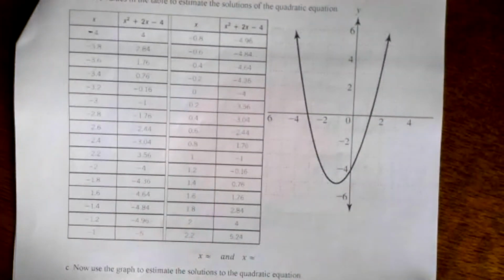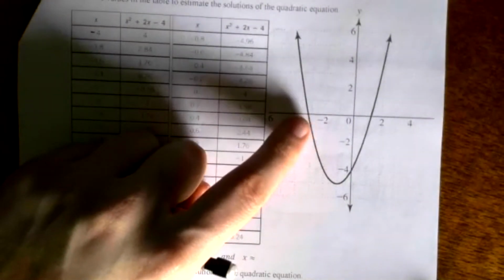When I plug in a negative 3.8, we get a positive 2.84. When I plug in a negative 3.6, I get a positive 1.6. Okay. So we're going to use this chart to estimate values for x, and then we're going to look at the graph to estimate solutions as well.